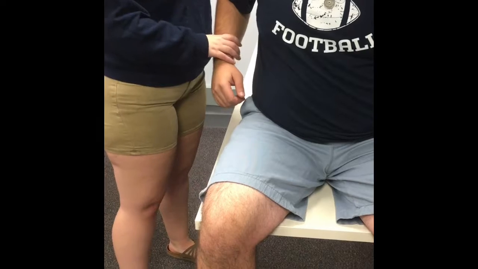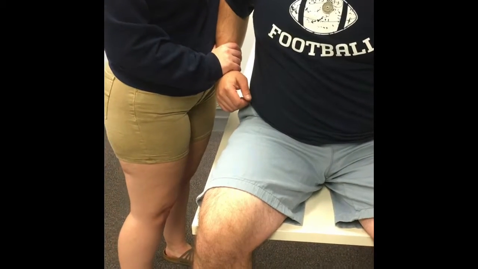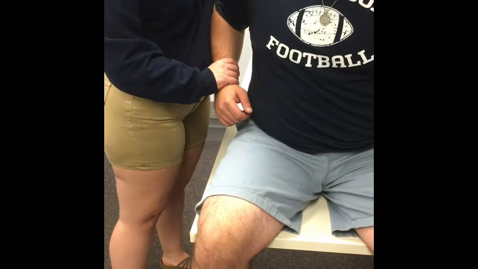Posterior, back here. You're pushing down and in. Ready? Hold for 5, don't let it break you. 1, 2, 3, 4, 5. And relax. Compare that bilaterally.